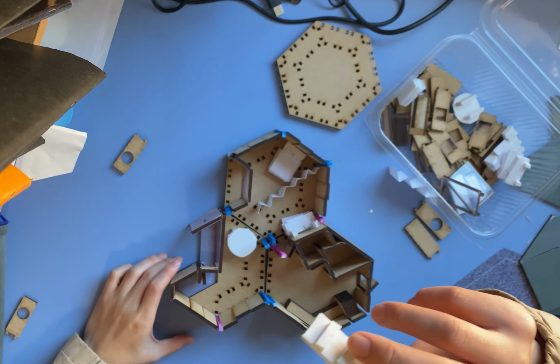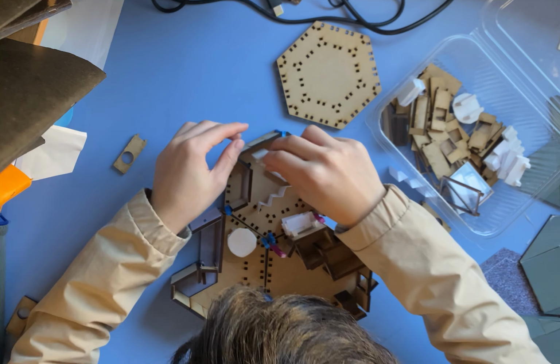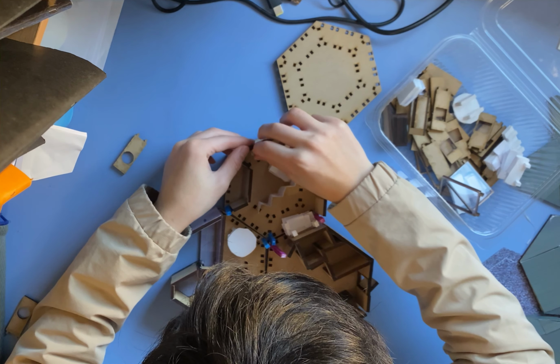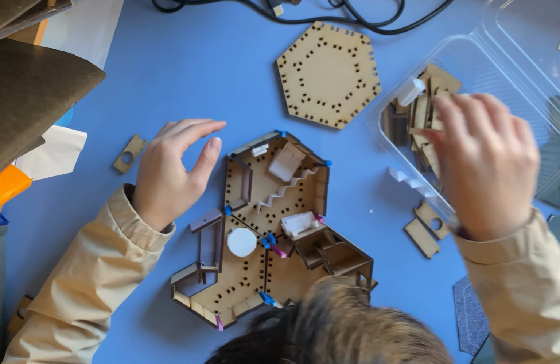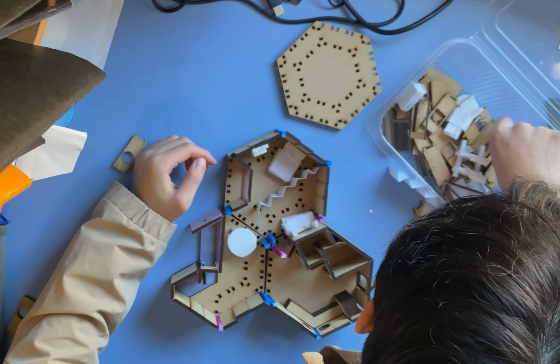These white units, these are storage shelves that kind of clip on to the walls, like so. Let's see if we can find the rest.